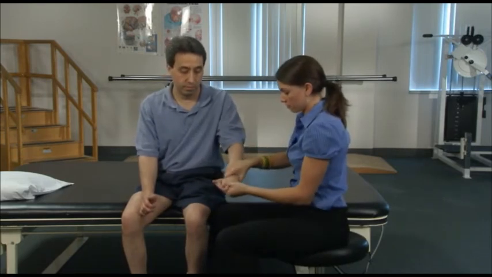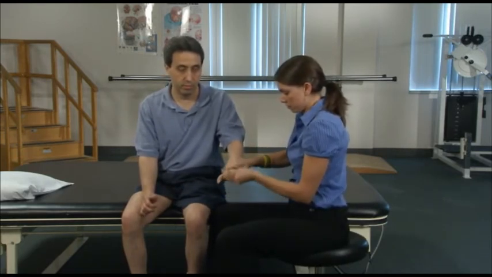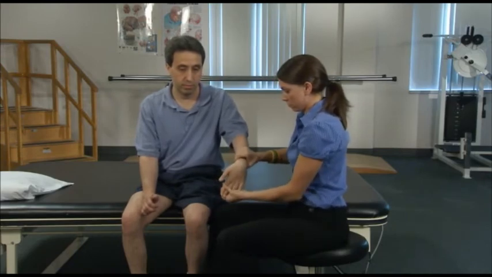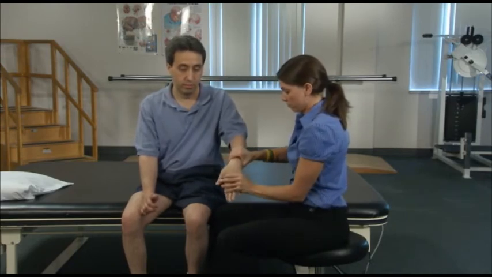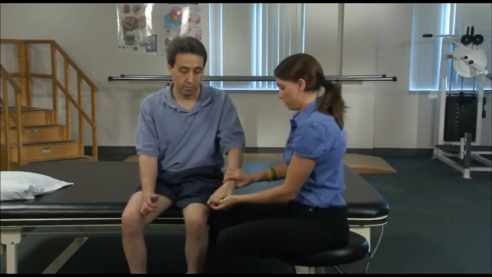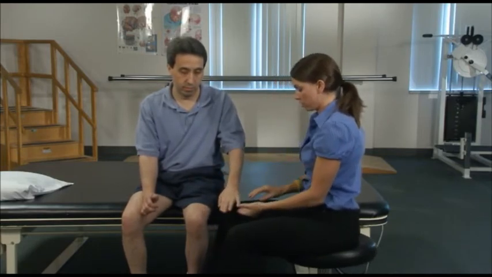There was a catch both in triceps that we just saw and then biceps. Here's the wrist flexors with the fingers extended and a catch there as well, in addition to the weakness that we saw with active range of motion of the entire upper extremity.